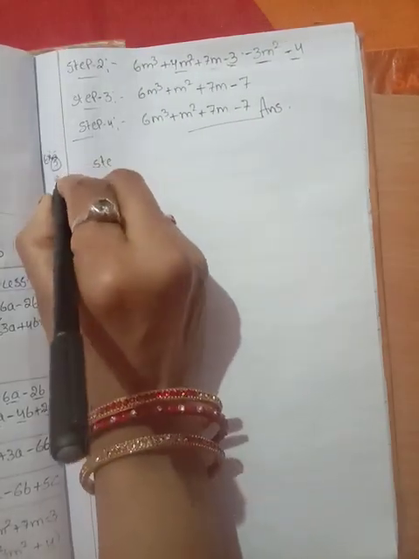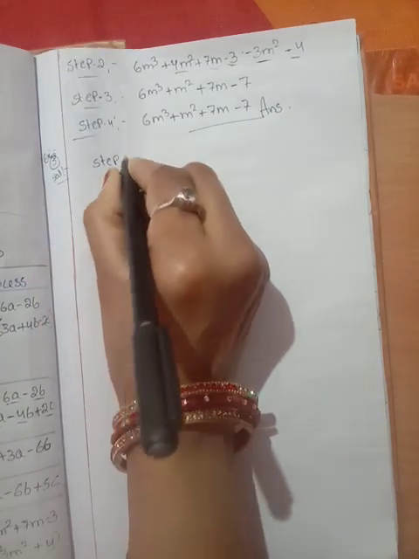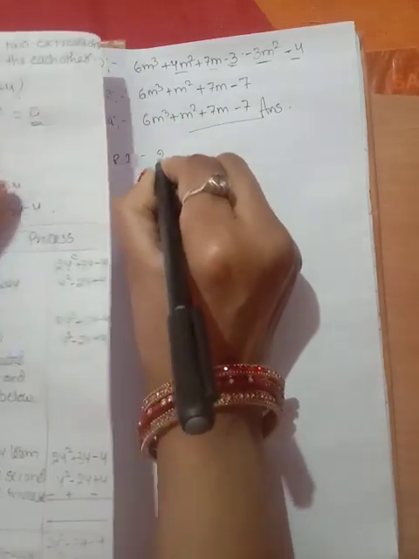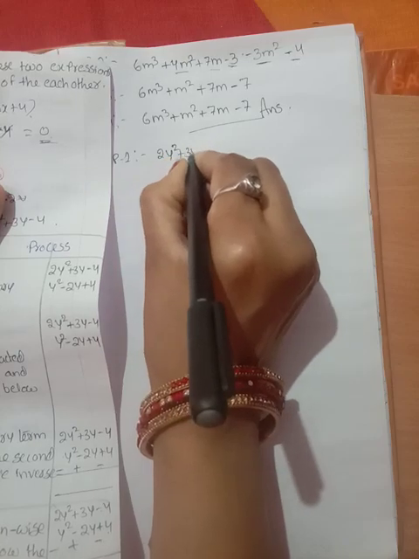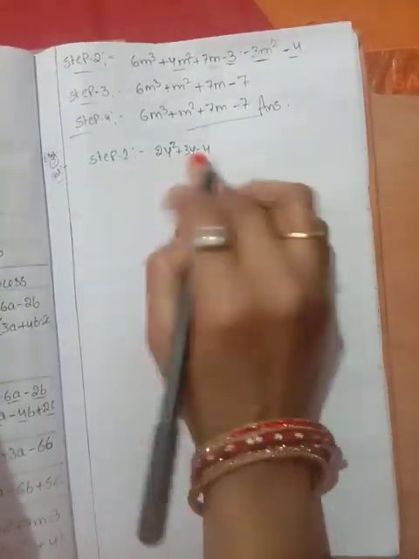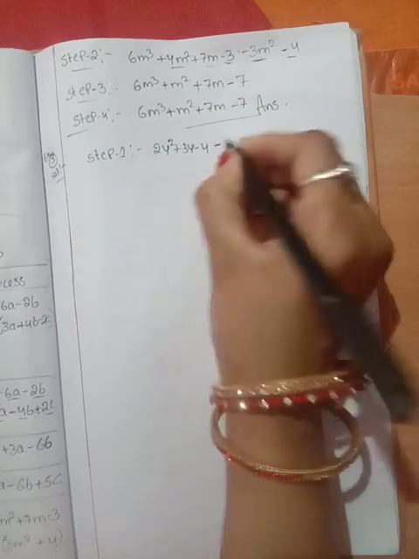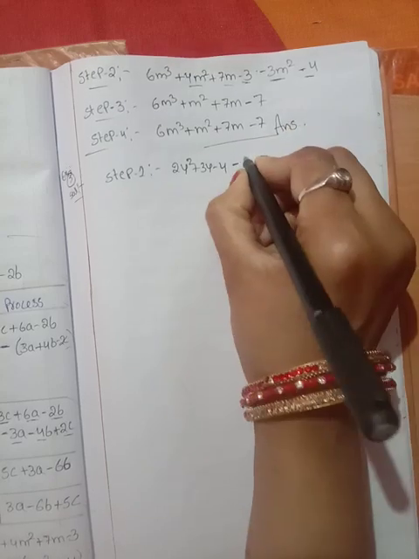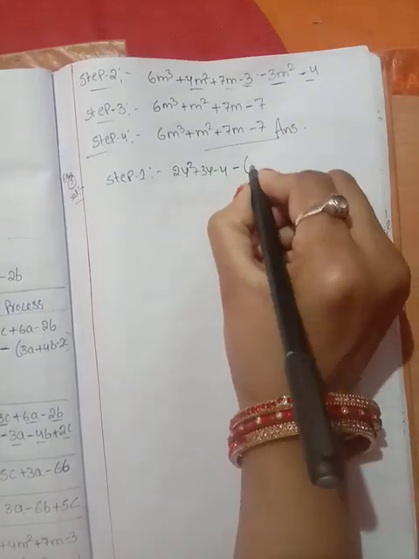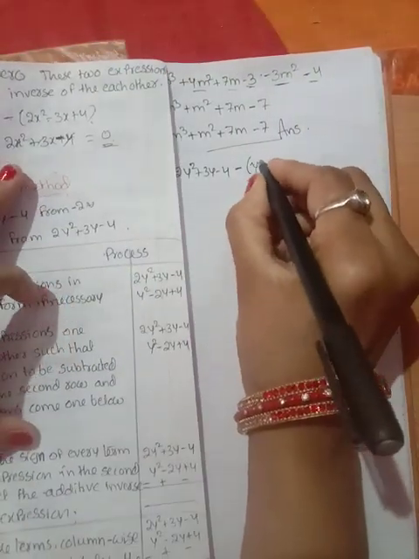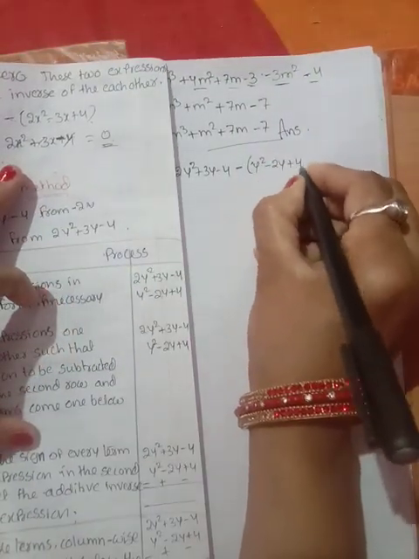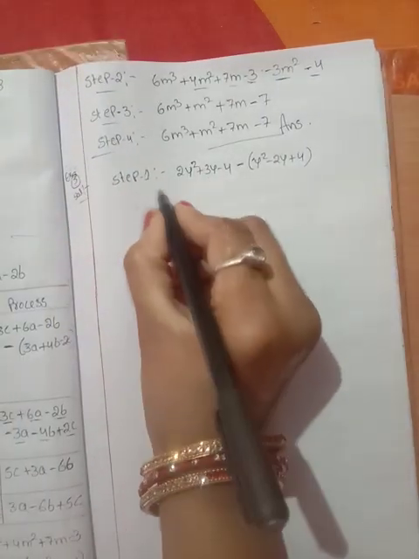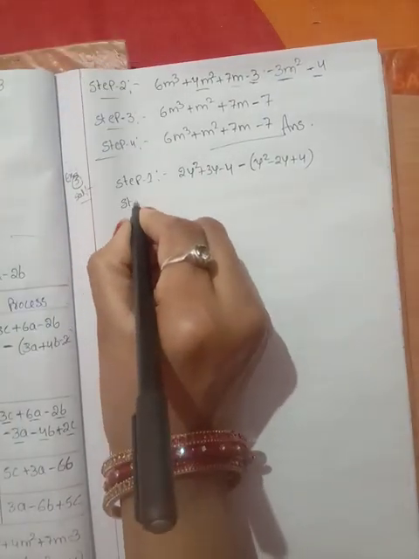First one is step 1, the solution. You can write down the solution neatly. Step 1: the first one is 2y square plus 3y minus 4 only. Next, the first one has the minus symbol only. The second step is to subtract in brackets the second expression. The second expression is y square minus 2y plus 4. Both of these only.